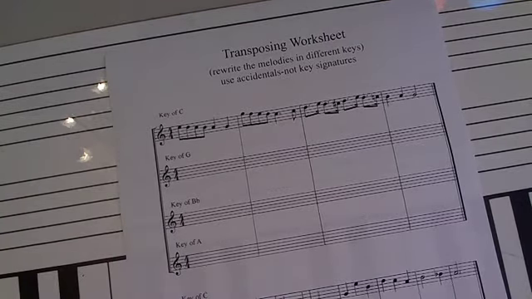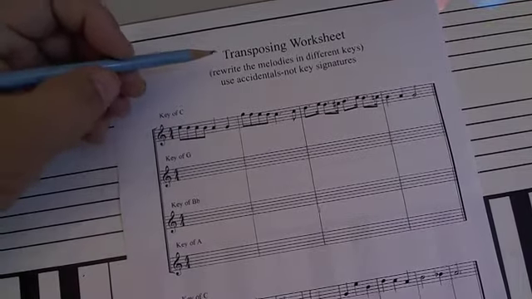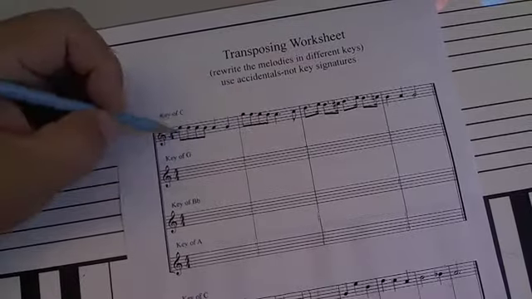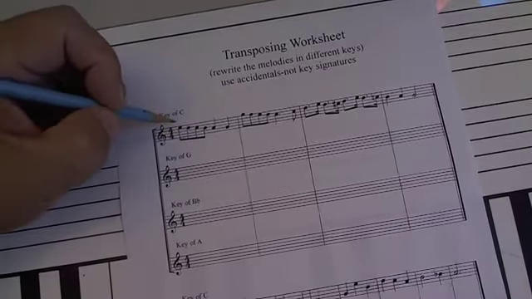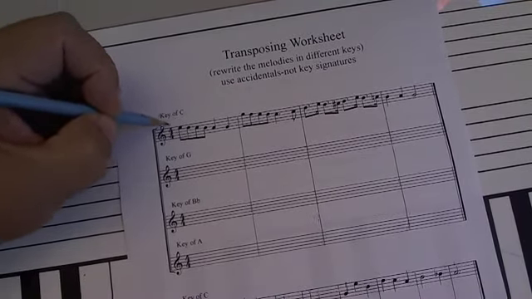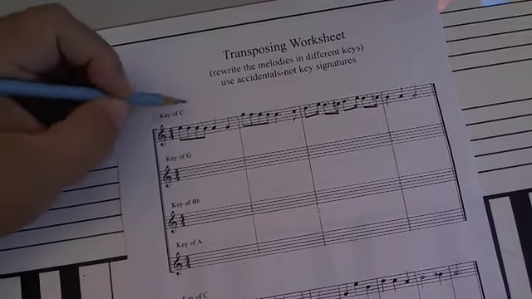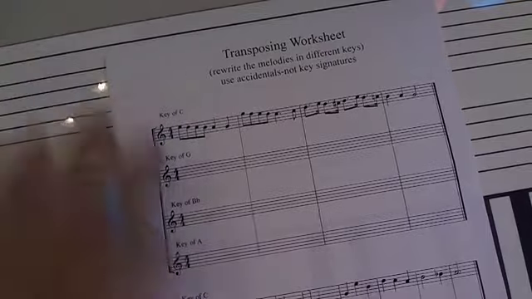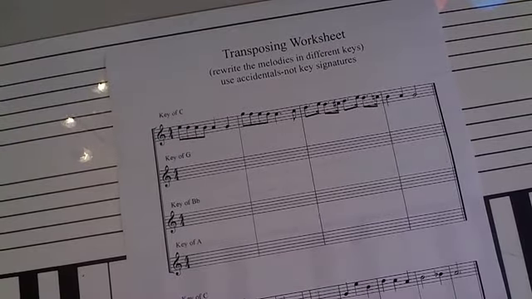So transposing is when you take an existing melody or chords, or both. In this case, there's no chords, but it's melody, and you change it from being in one scale or key. When we say we're in the key of C, we're using the C scale. And these are all major scales right now. We haven't dealt with minor scales yet, but the process is the same. And writing it in the equivalent positions on a different scale, right?